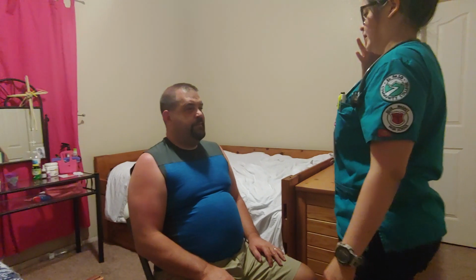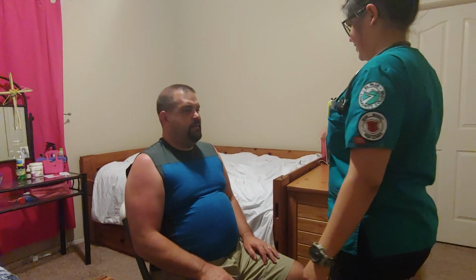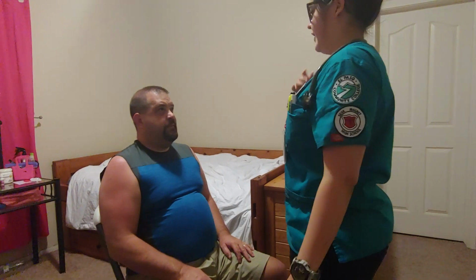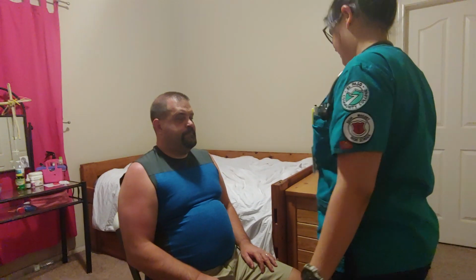I would take the patient's blood pressure using an appropriate size blood pressure cuff and my stethoscope. I would take the patient's temperature orally and then do the patient's oxygen saturation, and then I'd take their height and weight.